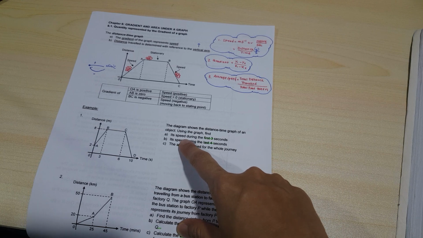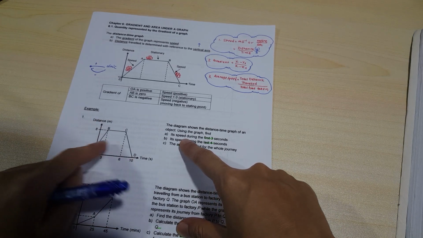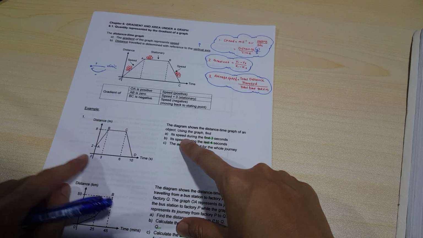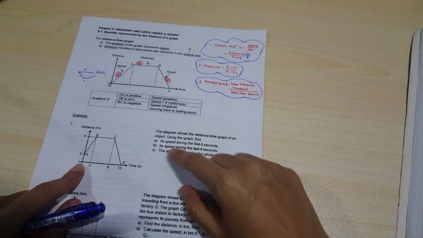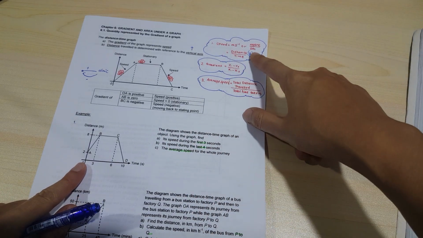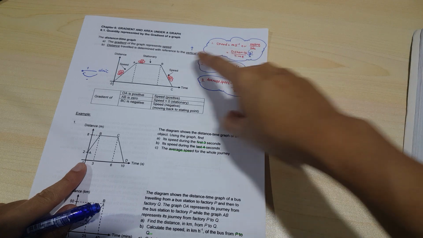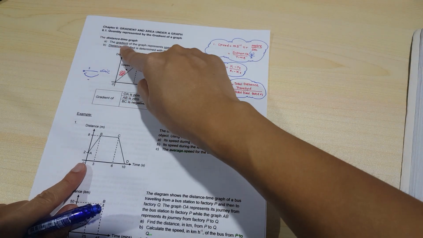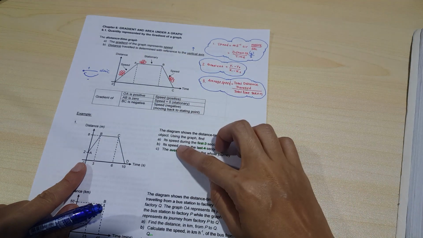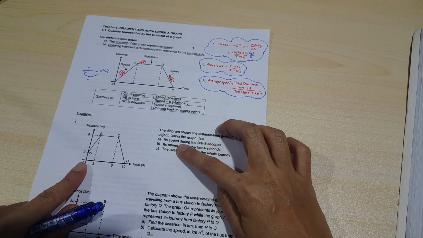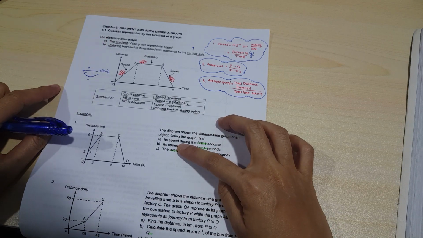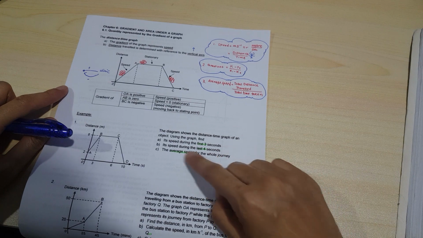Speed. Whenever you are given a distance time graph, no matter how the graph changes, you must remember: you want to find distance, you want to find speed. Speed is distance over time. Then look at this keyword here, the gradient of the graph represents speed. You want to find speed, you find the gradient. Okay, so to find gradient, you need 2 coordinates here.